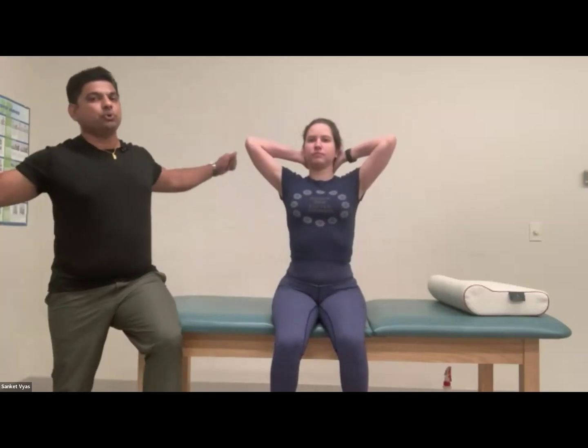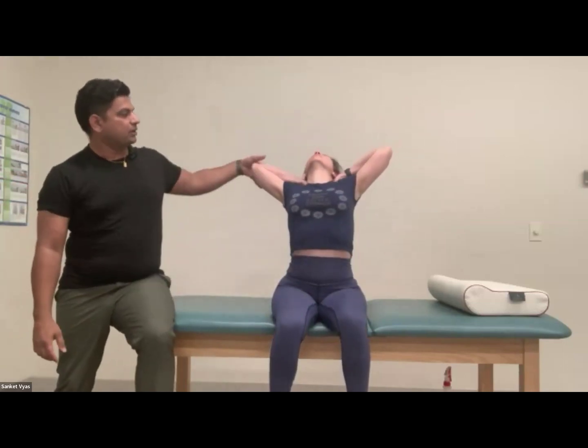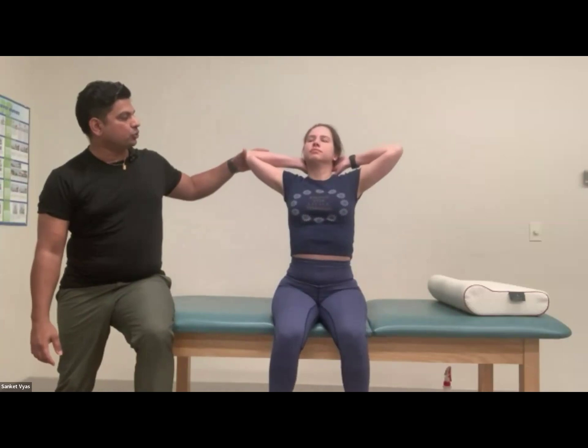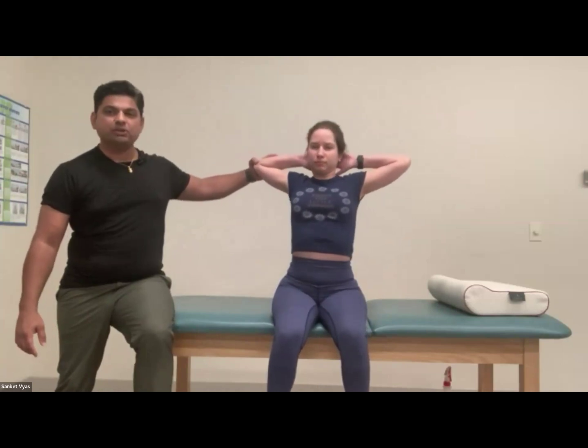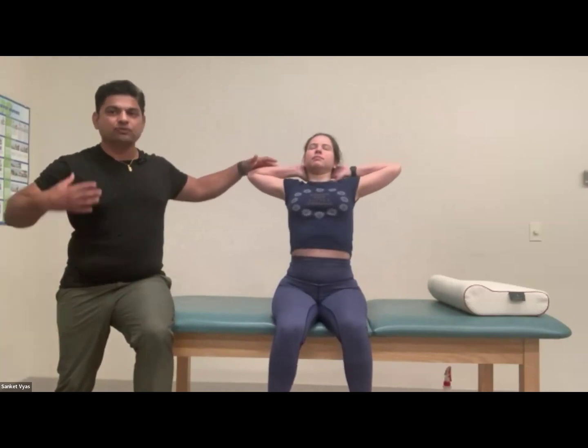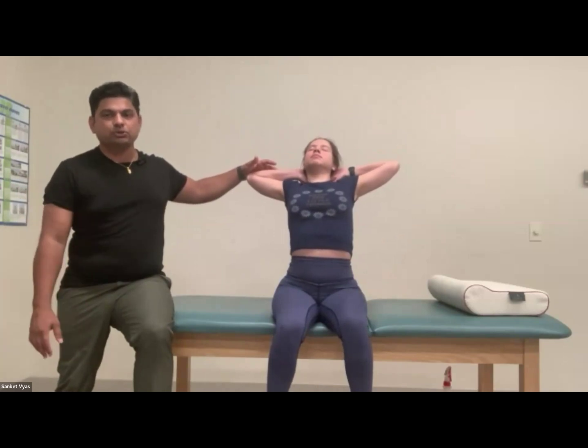Now we're gonna do the pectoralis stretching, your upper chest, right around here. You can hold your hands and just pull it out. This one, you just pull your shoulders as much as you can. You're going back, back, back, back. You should feel the stretch on your pectoralis in your chest.